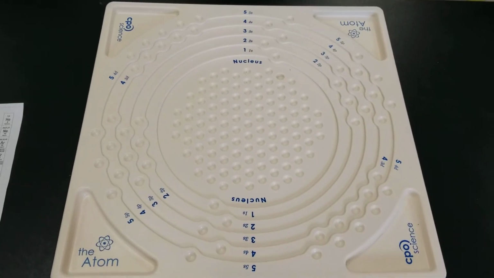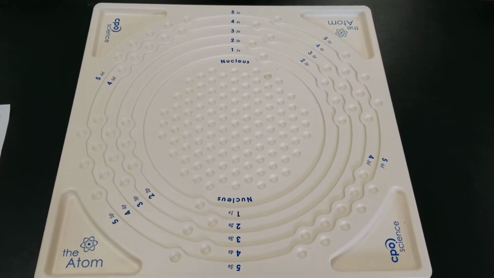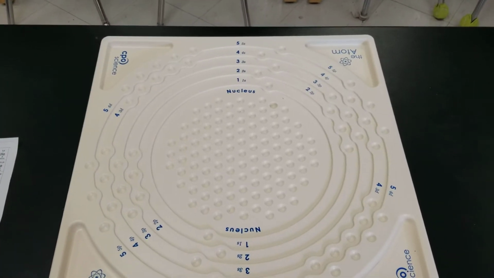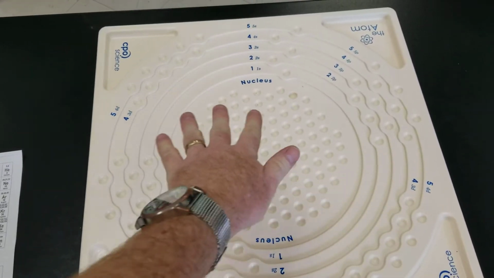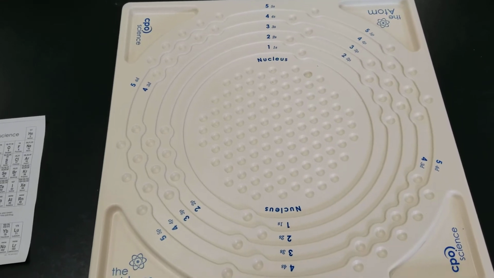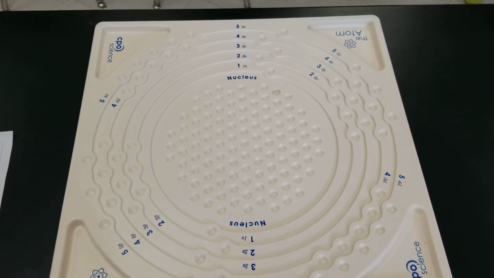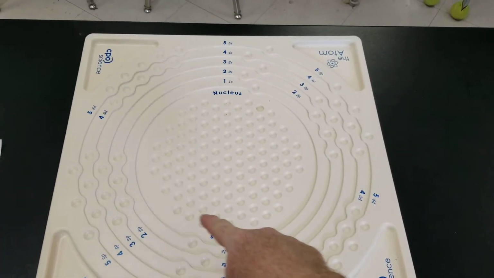All right, so here is your atom game board. We've played with this a couple times already. You know that there's a big area in the middle for the nucleus. So if you get a big piece of cardboard or a big sheet of paper, a couple of them taped together, you can make a big board that's sort of like this. Just make yourself a big area in the middle labeled nucleus.